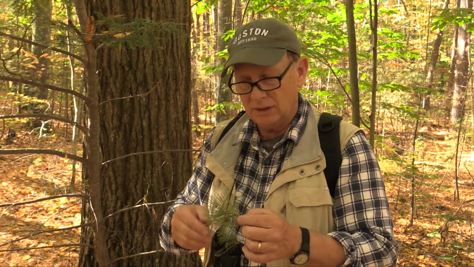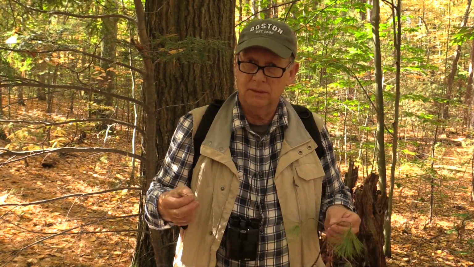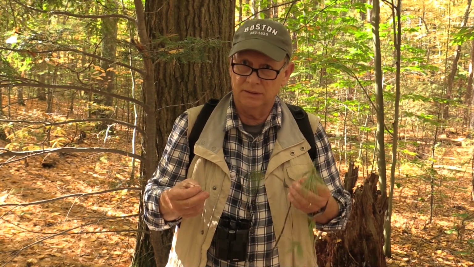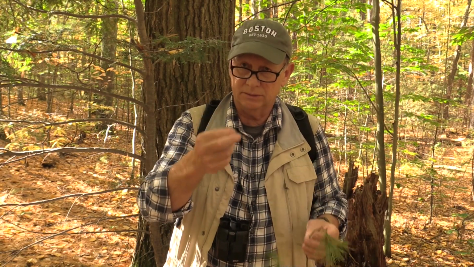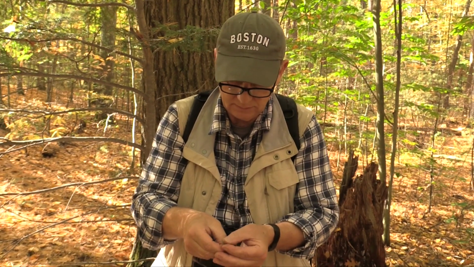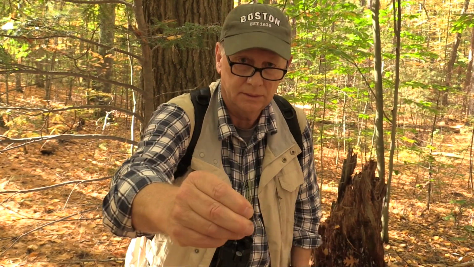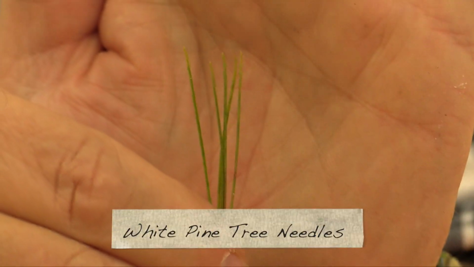They don't shed all their needles and the trees wind up bare, but every couple years, white pine will shed its needles. Okay, so the white pine needles grow in a bundle, and in each bundle is 5 needles. And I've peeled a bundle off from this white pine, and there are the 5 needles in that bundle.